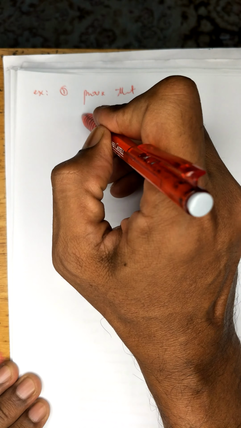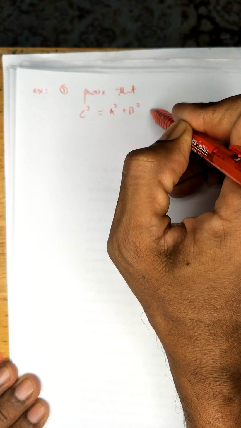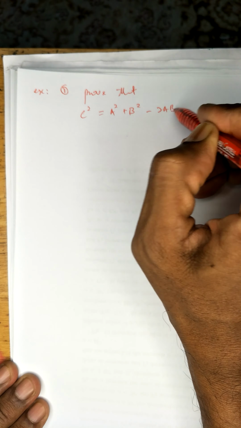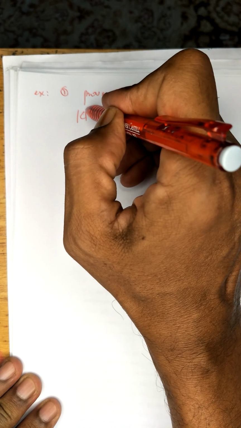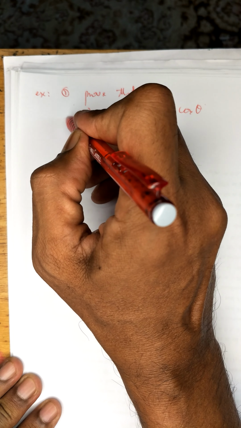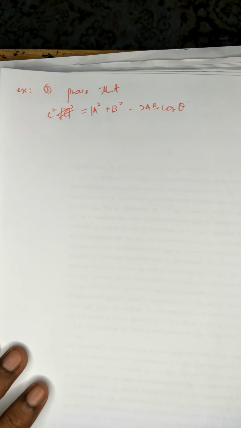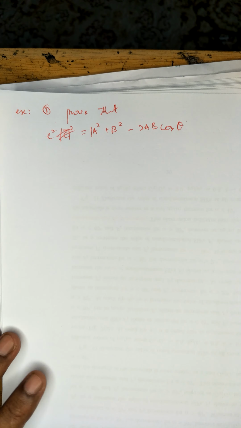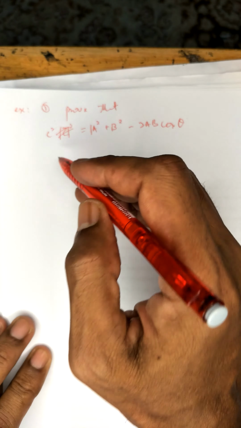So we have c squared equal to a squared plus b squared minus 2ab cos theta. Here a and b are the magnitudes of vectors A and B. In order to show this, I think you can consider c as the magnitude of vector C, so you can solve this thing.